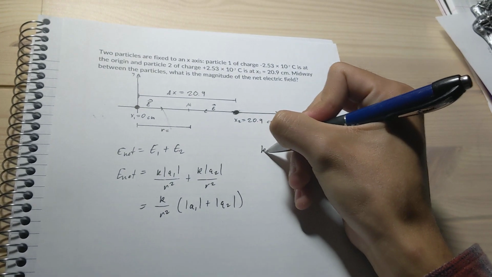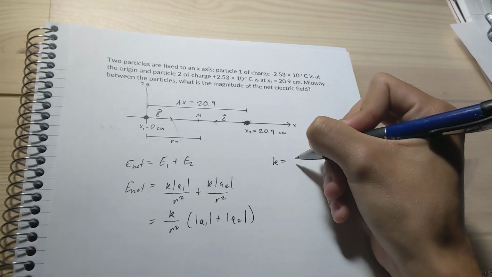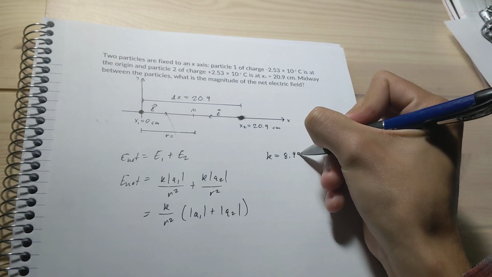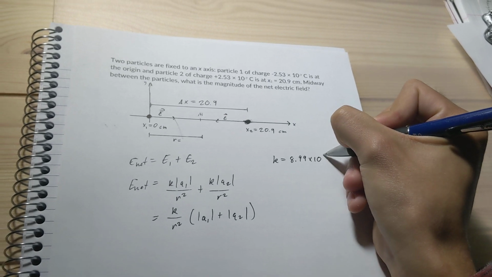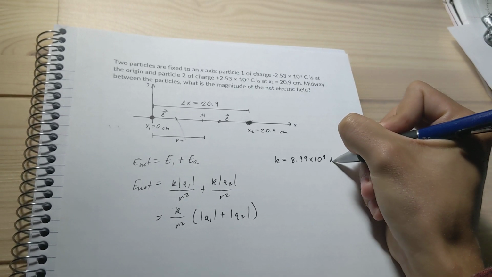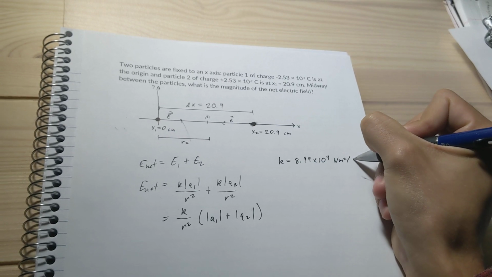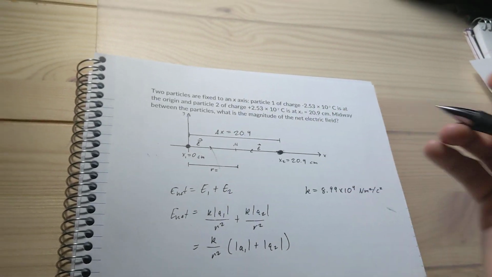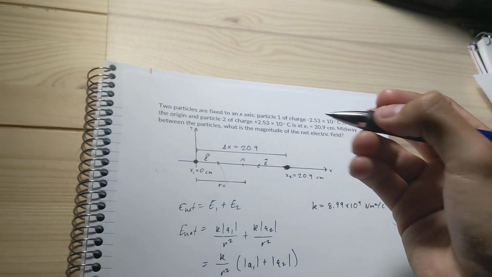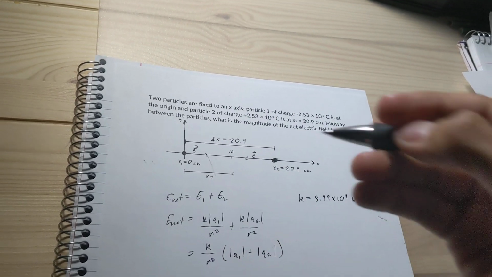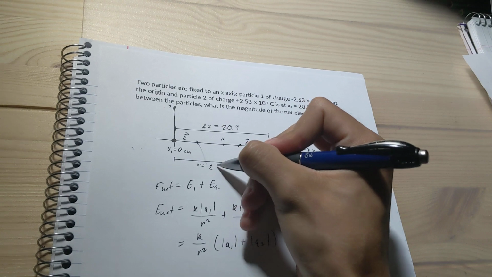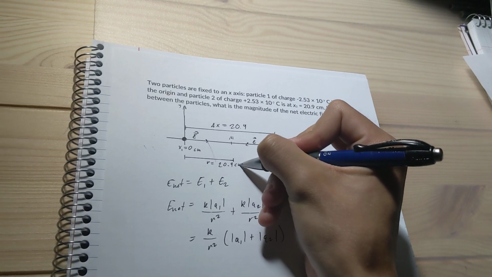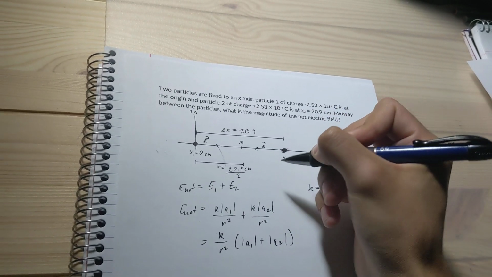And we know what K is. K is going to be Coulomb's constant, which is 8.99 times 10 to the 9th newton meters squared per coulomb squared. Now we need to find r squared. And to find r, all we need to do, since x1 is at the origin, is divide 20.9 centimeters by 2.